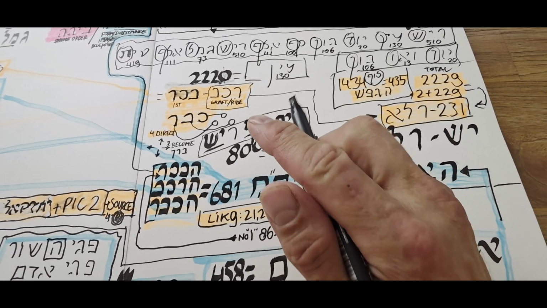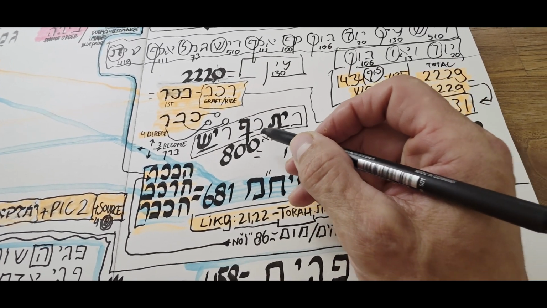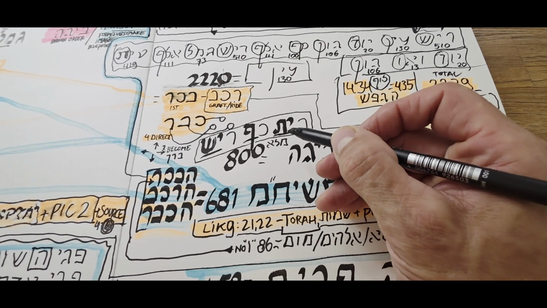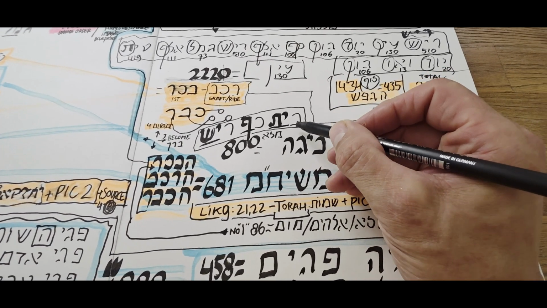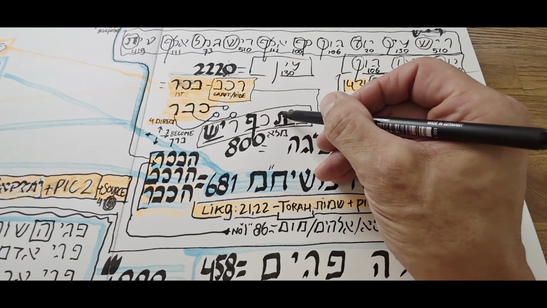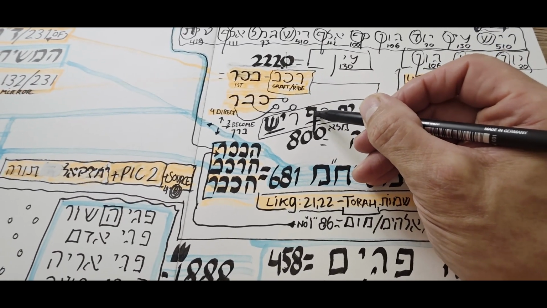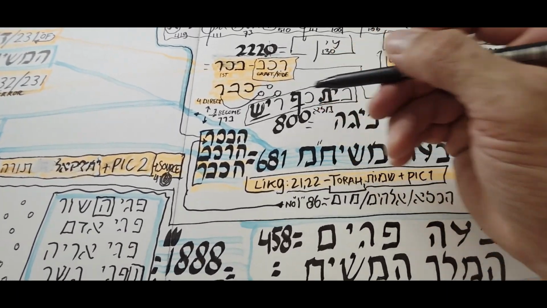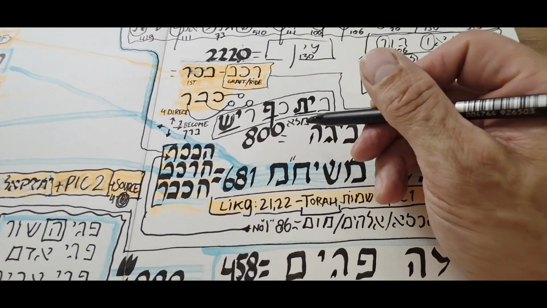If we do the milui of these letters, you get beit, kaf, resh. It doesn't matter in which order you do it. And then the pregnant letters, which are the letters that come after the original word, which was beit, kaf, resh, are then yud, tav, fei: 410, plus 80 is 490, plus 310 is 800. So we call that pregnant letters, or milei.